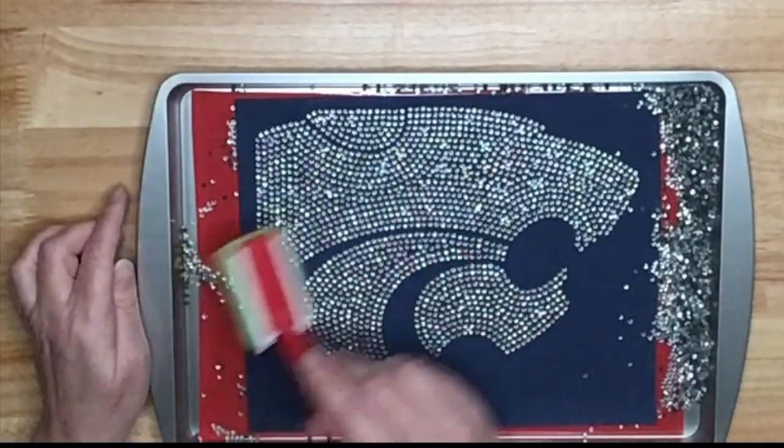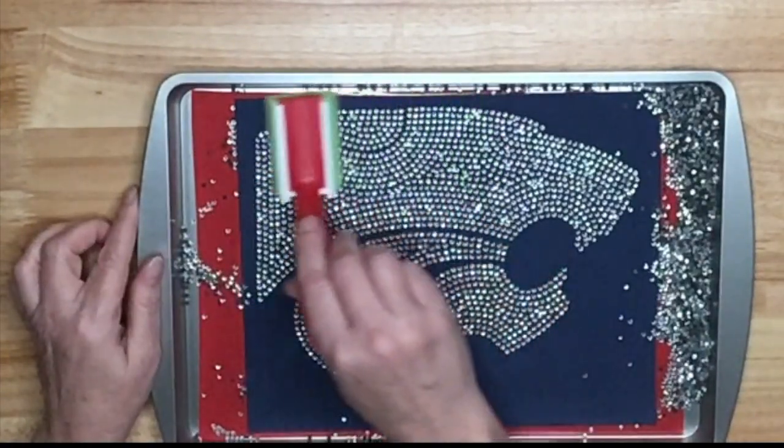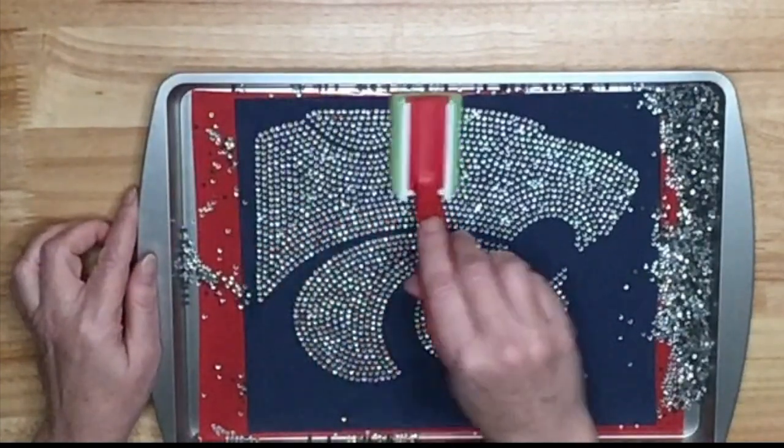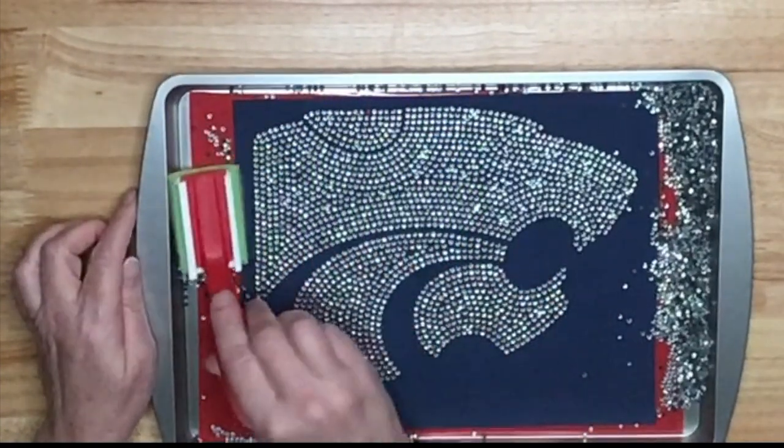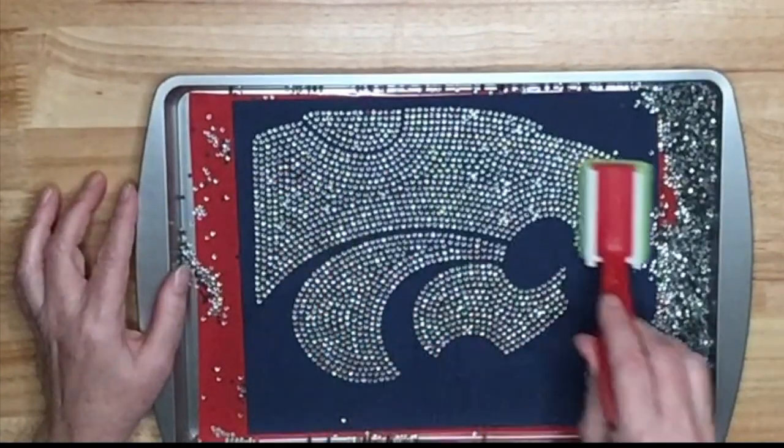So I'll finish what I'm doing. Then we'll take one really good look at it just to make sure we don't have any upside down, we don't have any missing, and we don't have any extras.